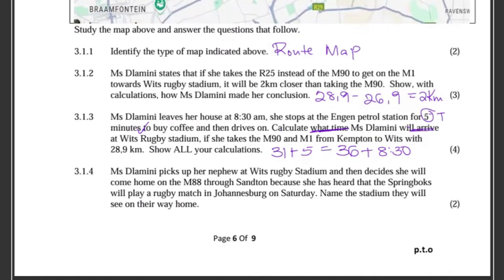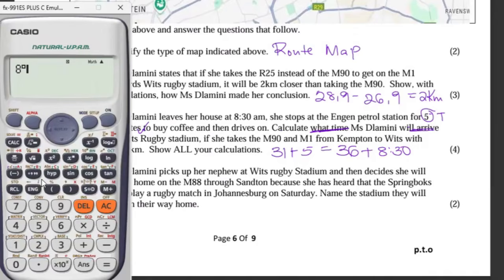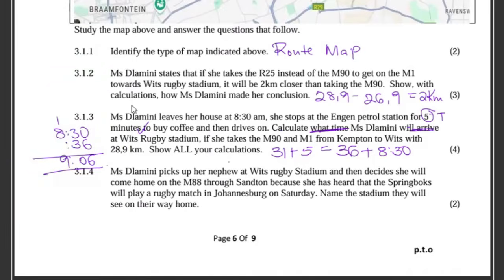Let's say 8:30 plus 36. These are 30 minutes. 30 minutes plus 30 minutes, you get to a full hour. So this means it's a 9. But this was 36, so I'm leaving you with 6 minutes. If you don't know how to do it, just get your answer here. 8:30 plus 0 hours, 36 minutes, and it becomes 9 hours, 6 minutes, which we have here.